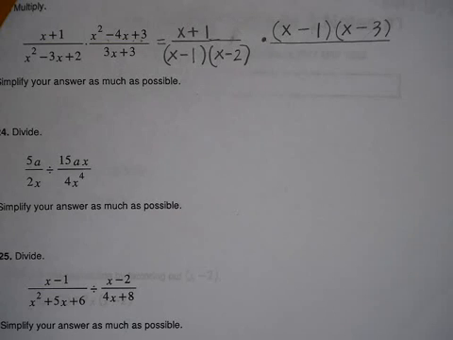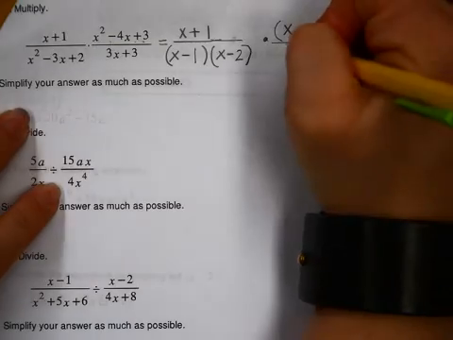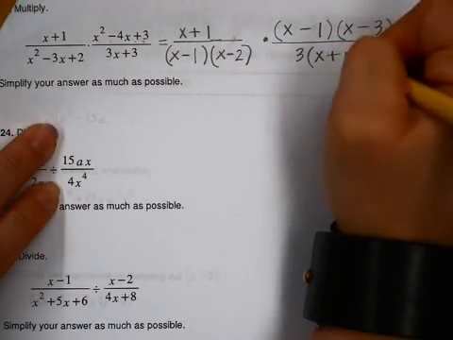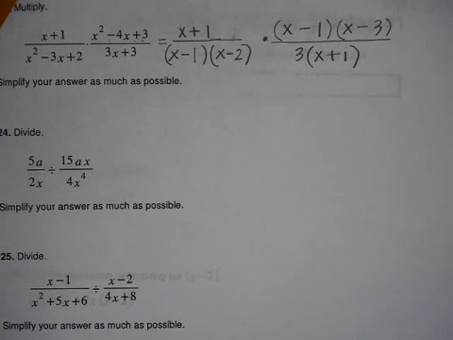All right, so does 3x plus 3 have a GCF? Which is 3, right? Okay, so I can factor out a 3, and then what am I left with on the inside? x plus 1.